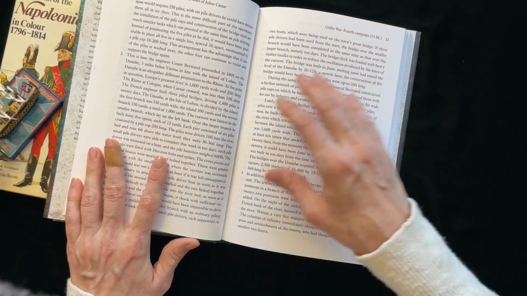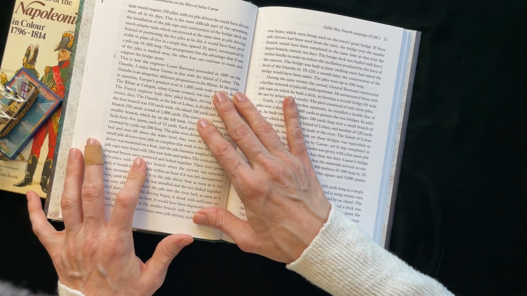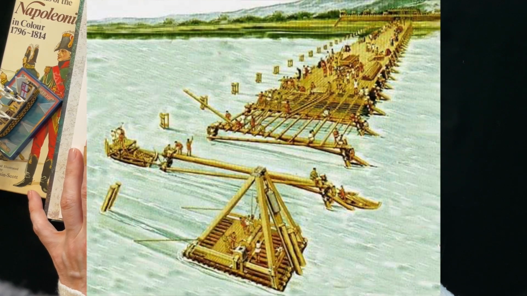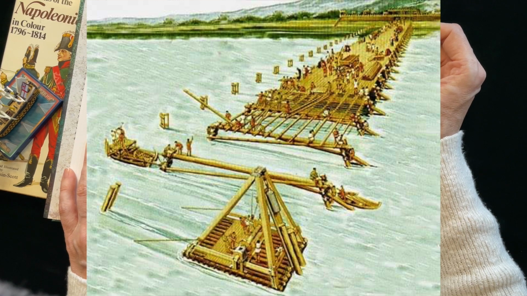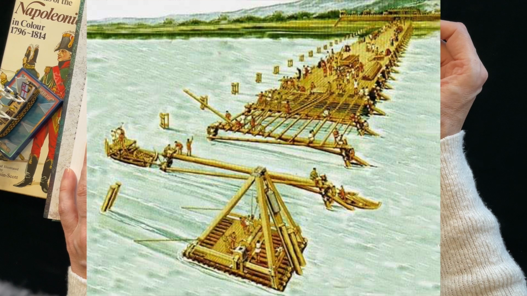With 6 pile drivers, he could have driven them all in 6 days. This is the most difficult part of the operation. The installation of the pile caps and construction of the bridge deck are much simpler tasks, which can proceed at the same time as pile driving.